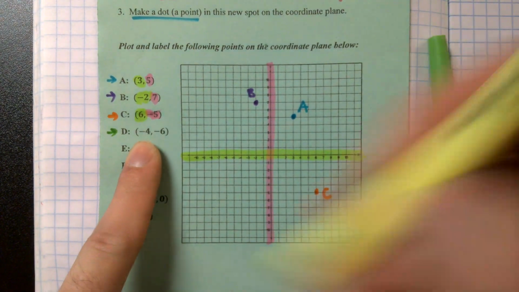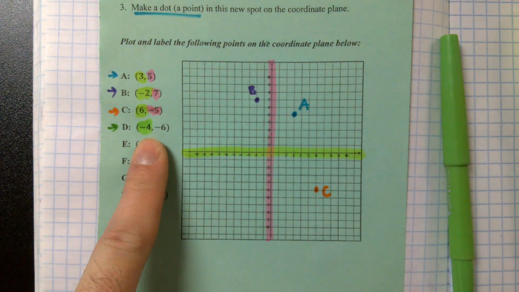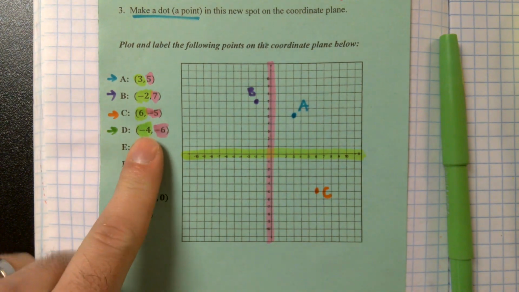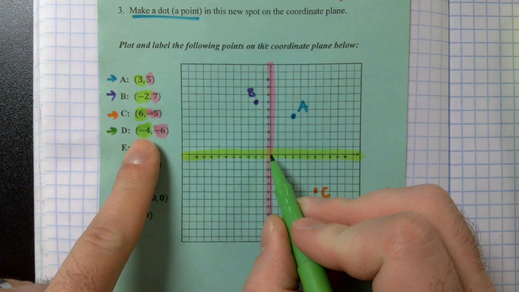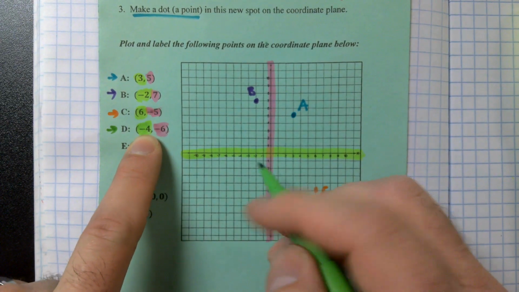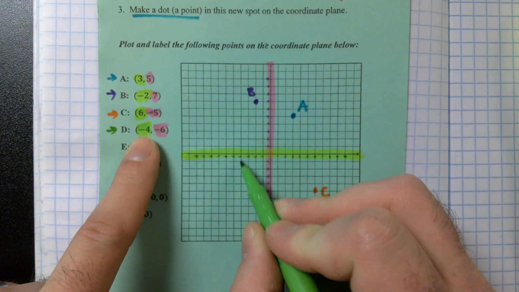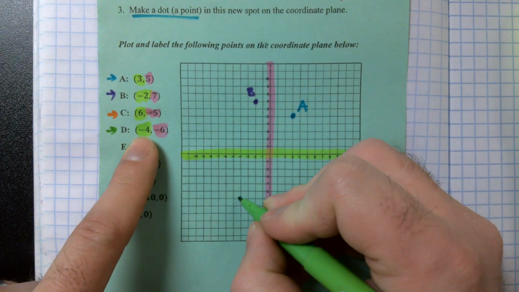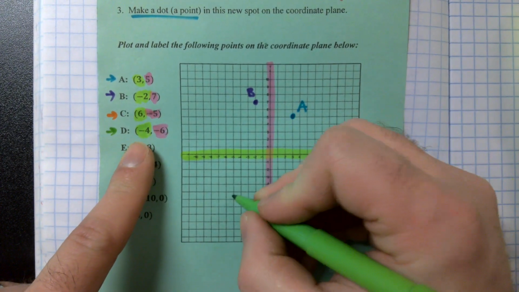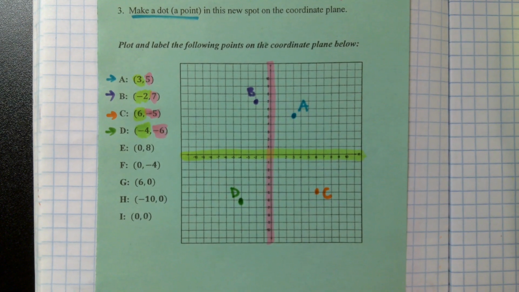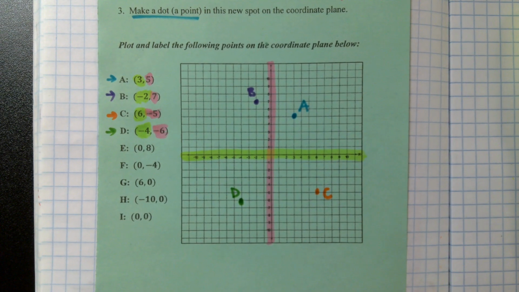Next point, D. I'm going to go negative 4 on the x. What direction is that? Left. I'm going to go negative 6 on the y. What direction is that? Down. So from the origin, I always originate or start at the origin. I'm going to go 4 to the left. I'm going to go 6 down. And I'm going to make a dot, labeling it D. You have to be labeling your points, just like the warm-up said.